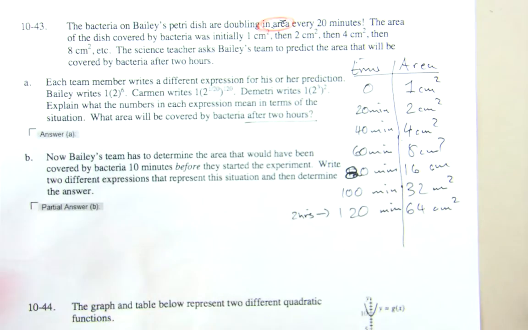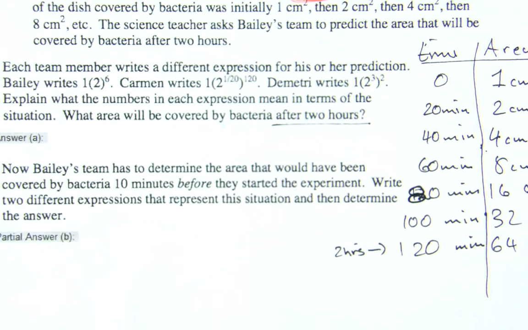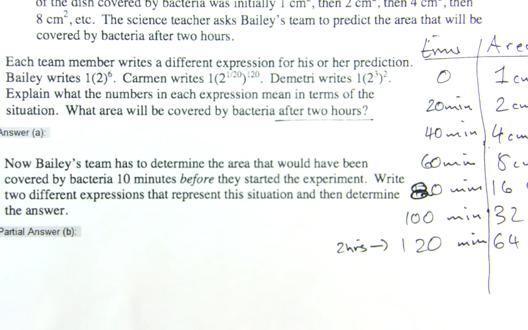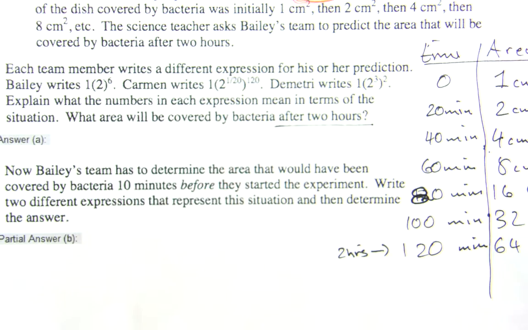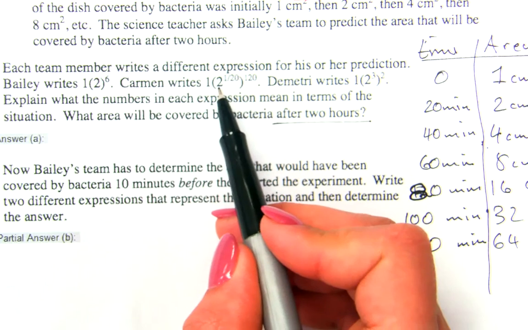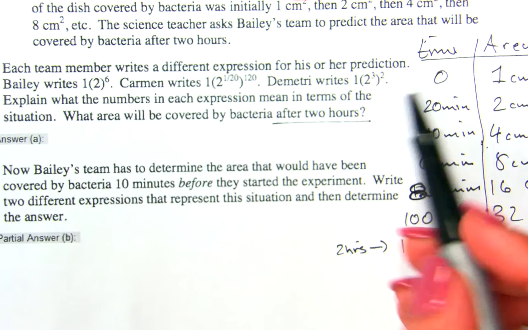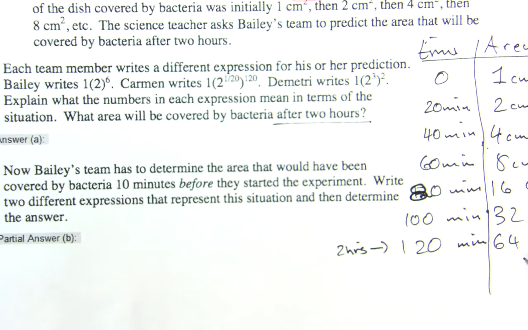Okay, well, my advice is to grab a calculator and punch those out and figure out which one of them actually gives you 64 centimeters. So does 1 times 2 to the 6th give you 64? Does 1 times 2 to the 1 over 20th times 120 give you 64? Or does this give you 64? I guess you could work that out.